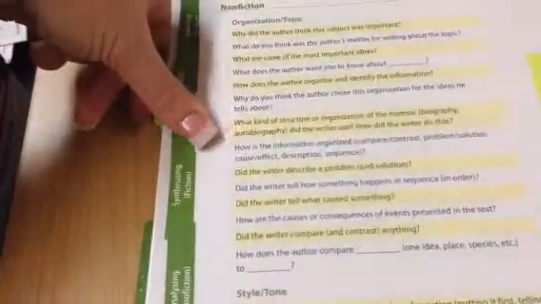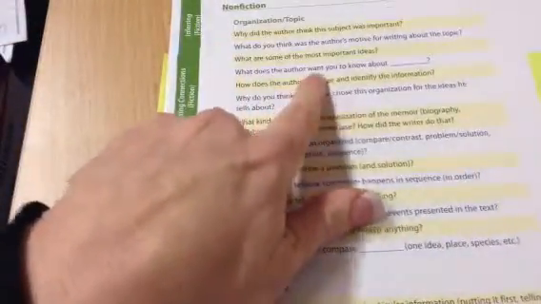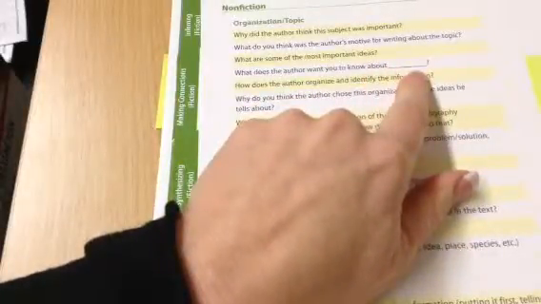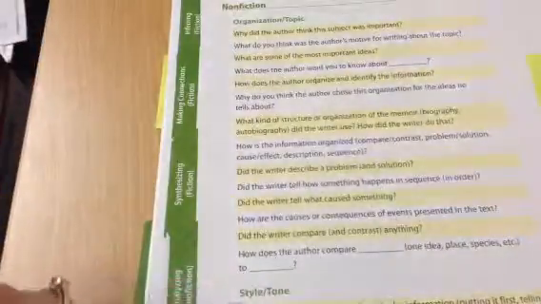And if I look on the back, here is a few things, and it says, what does the author want you to know about blank? What does he want you to know about blank? That might be a good one to use.